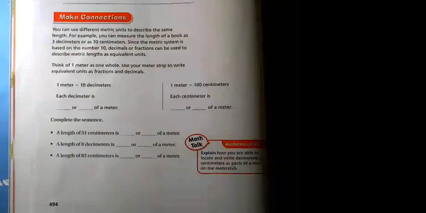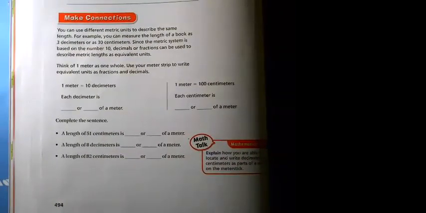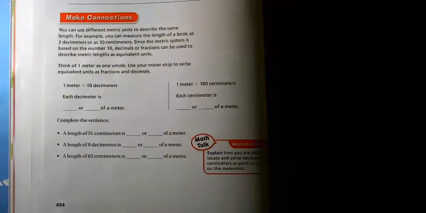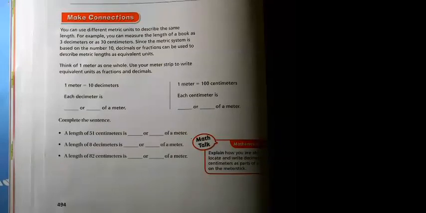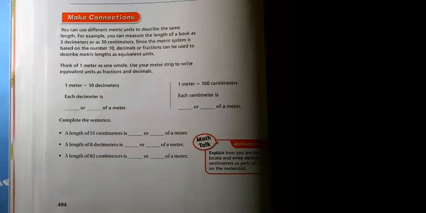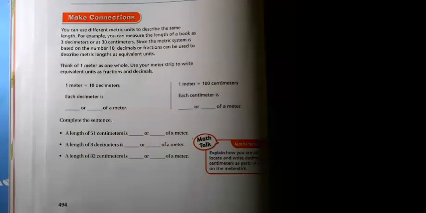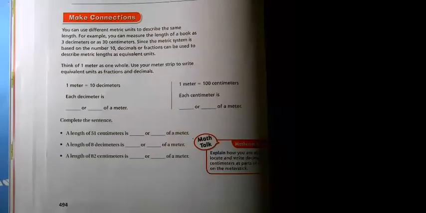All right. Our next section says you can use different metric units to describe the same length. For example, you could measure the length of a book as 3 decimeters or as 30 centimeters. Remember, there are 10 centimeters in every decimeter. Since the metric system is based on the number 10, decimals or fractions can be used to describe metric lengths as equivalent units. Think of 1 meter as 1 whole. Use your meter strip to write equivalent units as fractions and decimals.